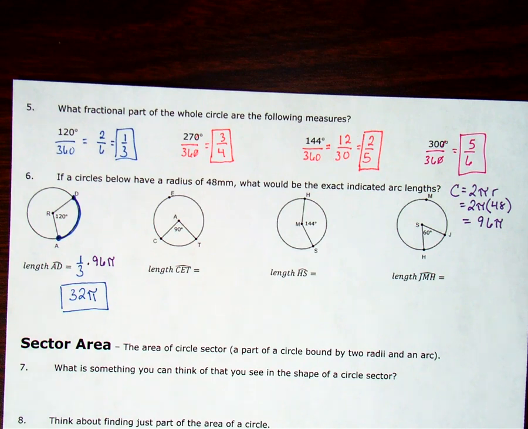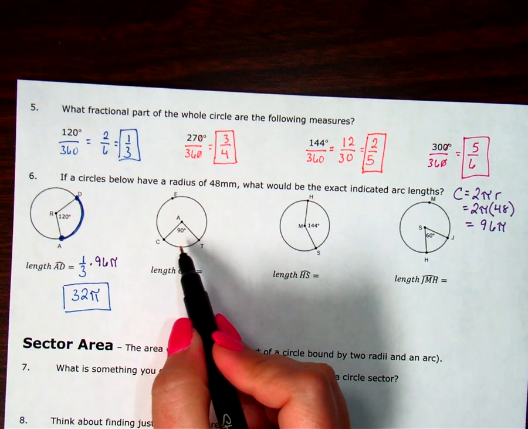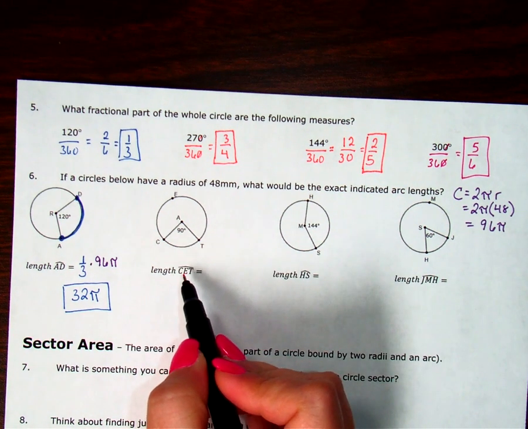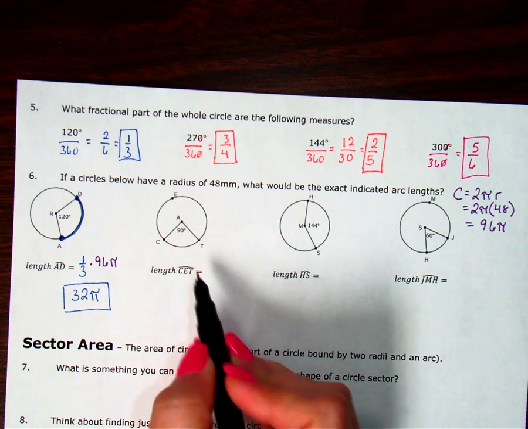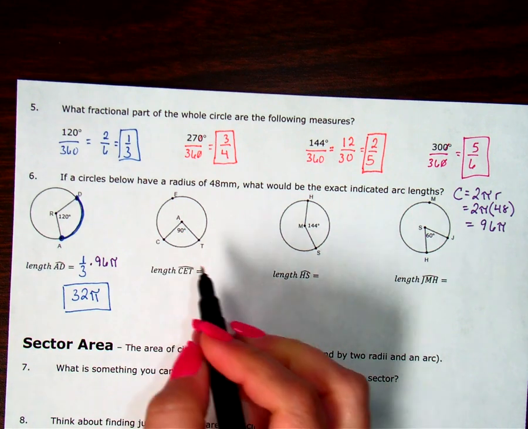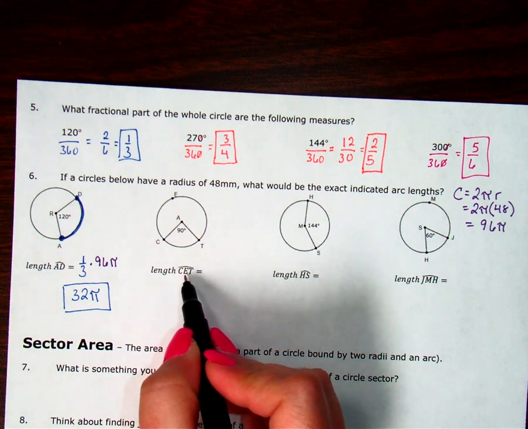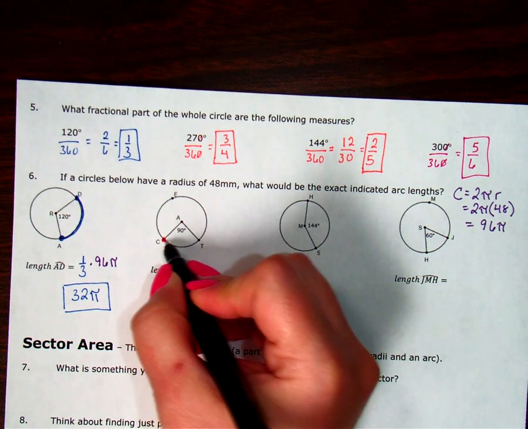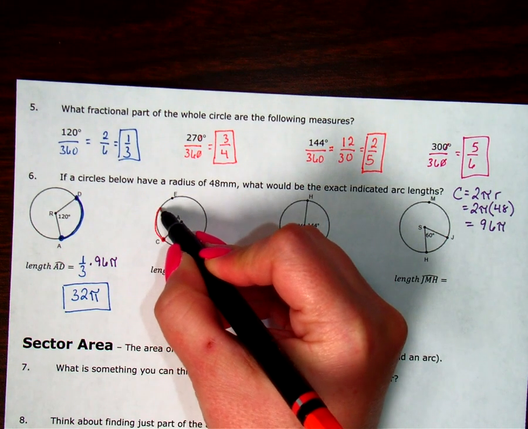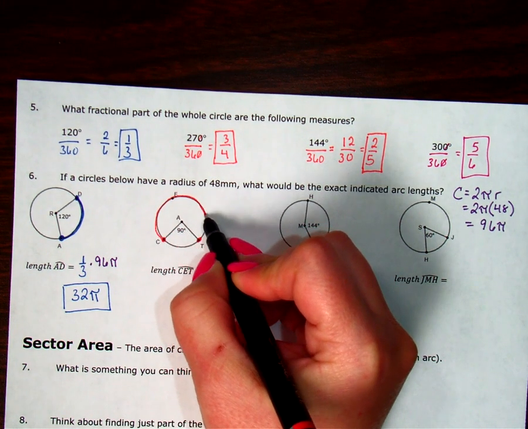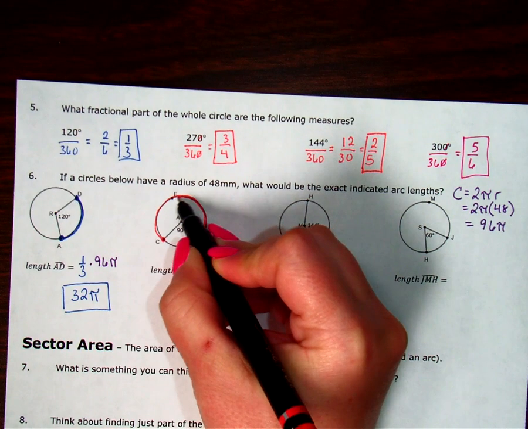Okay, let's look at the next one, number 6. The length of arc CET. So I see that 90 degrees there, and it's real tempting to go, oh, that's 1/4 of the circle, right? But be careful, if I want arc CET, that means I'm starting at C, and I'm ending at T, and I have to go through E. So it's not really the 90 degrees that I want, right?